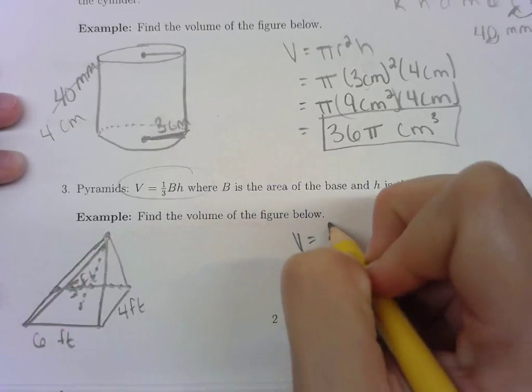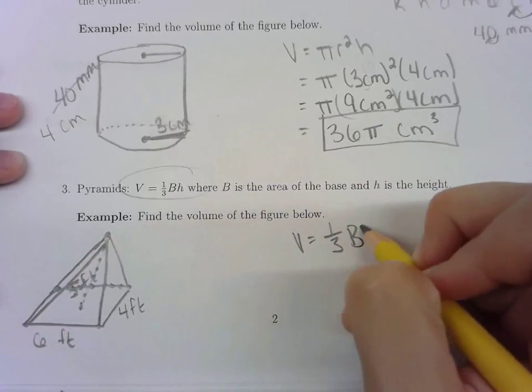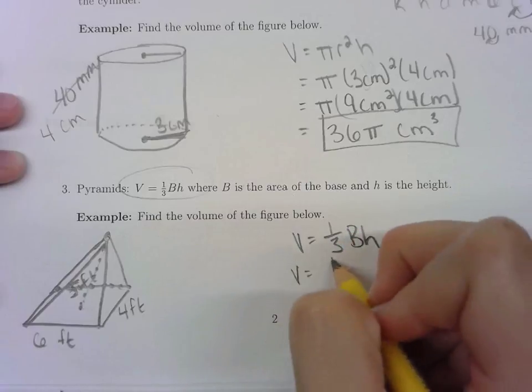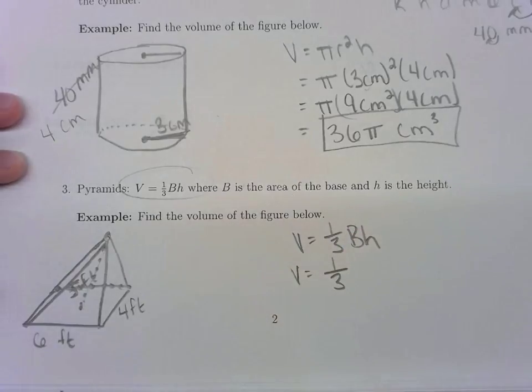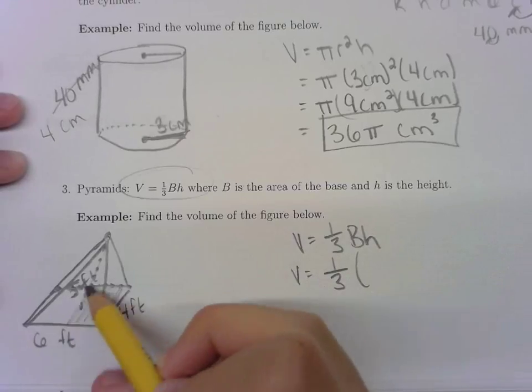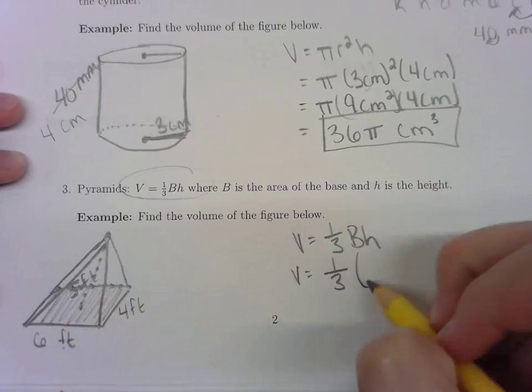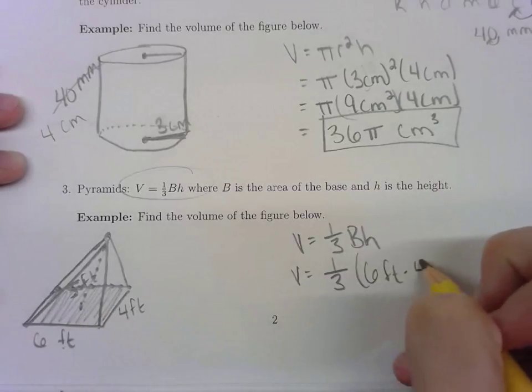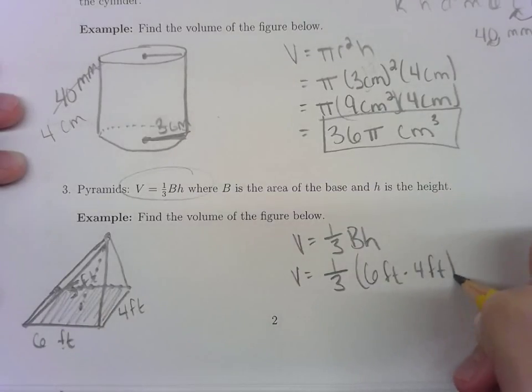Okay, so we have volume equals 1/3 base times height. So volume equals, we can't do anything with the 1/3. Our base is going to be the area of this rectangle here, which would be 6 feet times 4 feet, times our height, which is 5 feet.